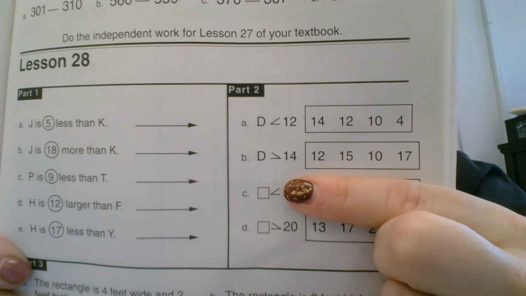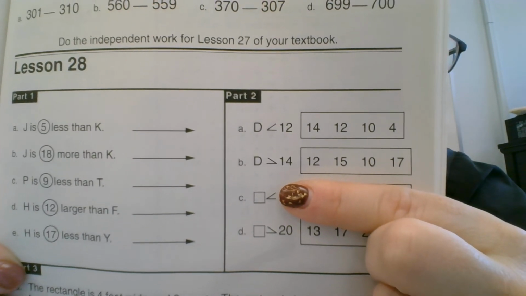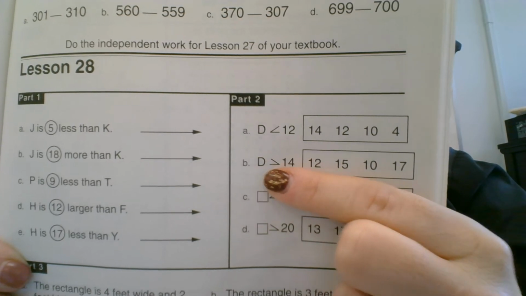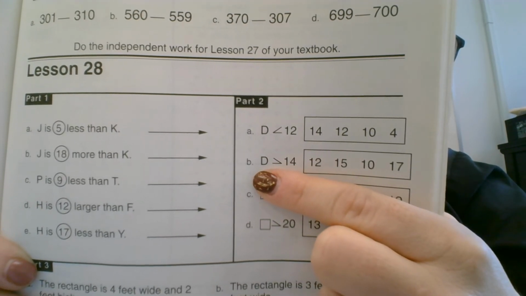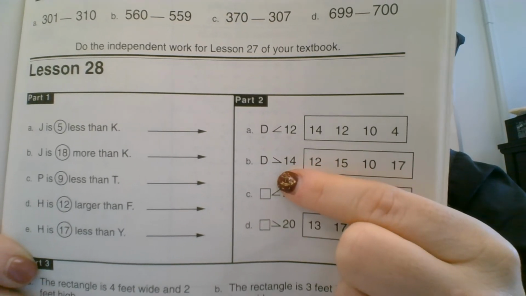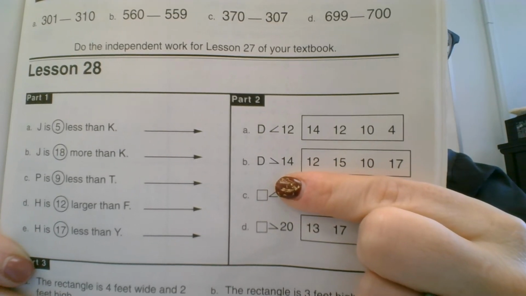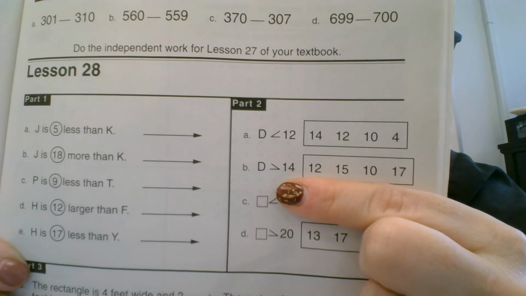Problem B. A statement. Let's make a statement about D. Let's see. The sign is eating the D. It's facing towards the D, so the D is our bigger number. Our smaller number is 14. Looking at the box, I have to try and see which ones could be D.